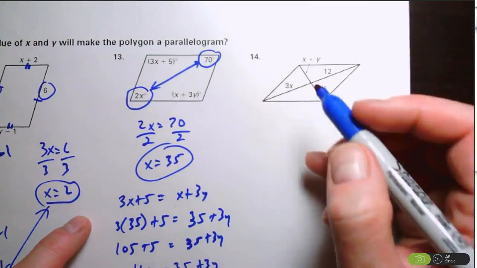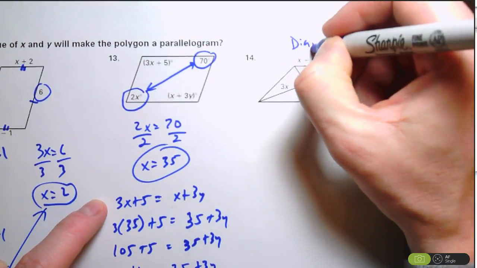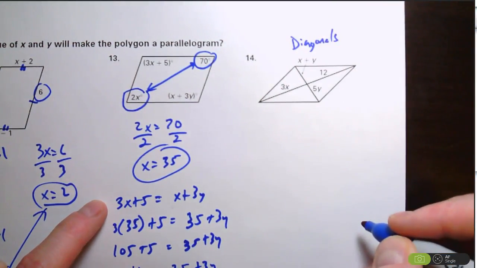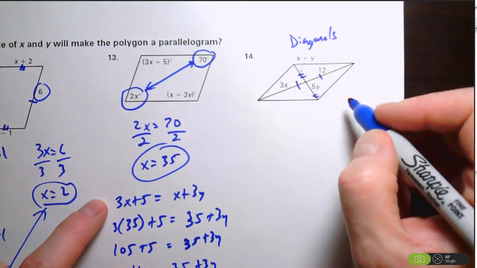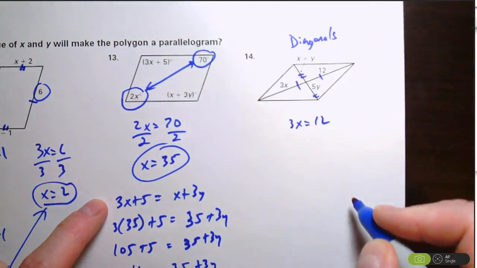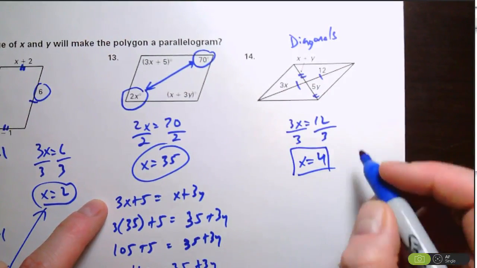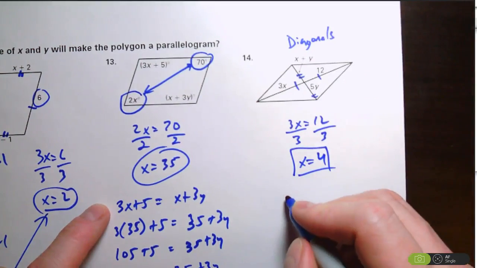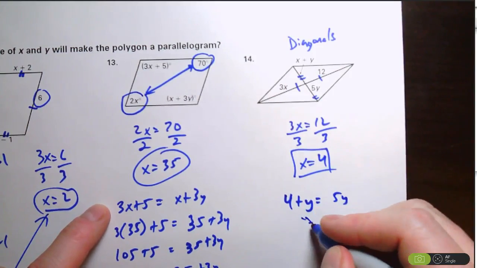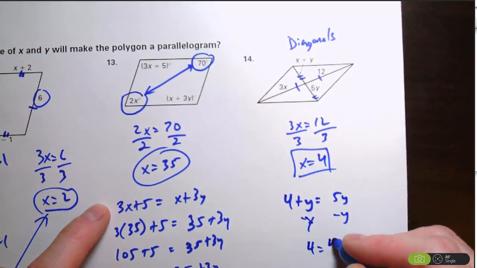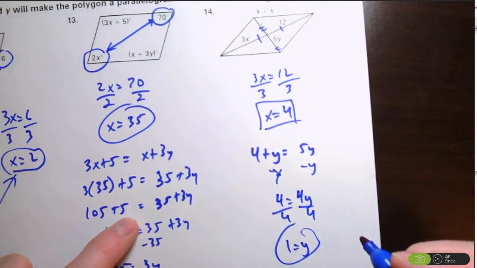Okay. And then on this last one, same exact idea, but this time we're talking not about side lengths, but diagonals. Our property for diagonals is they bisect each other, meaning 3x would have to equal 12. So divide by 3, x is equal to 4. Now once I know x is equal to 4, plug in 4 for x, and I get 4 plus y equals 5y. Subtract a y. 4 equals 4y. Divide by 4. 1 is equal to y.